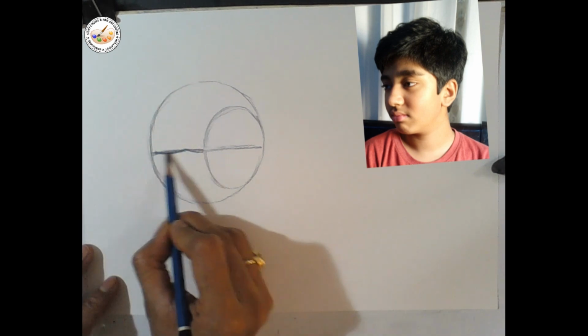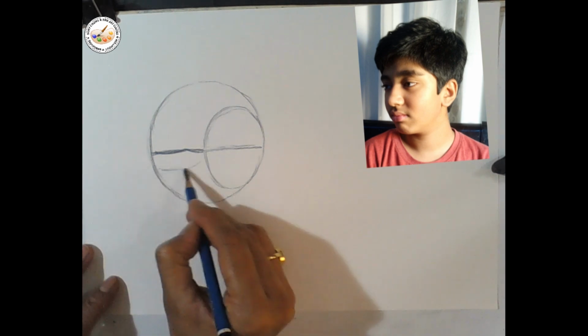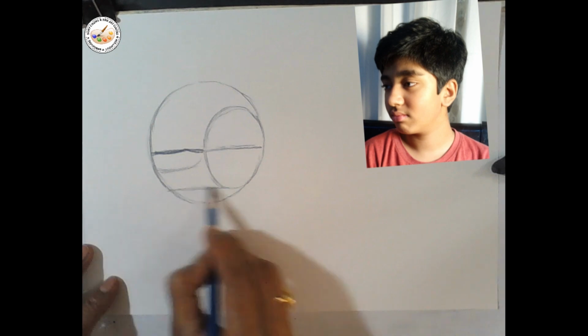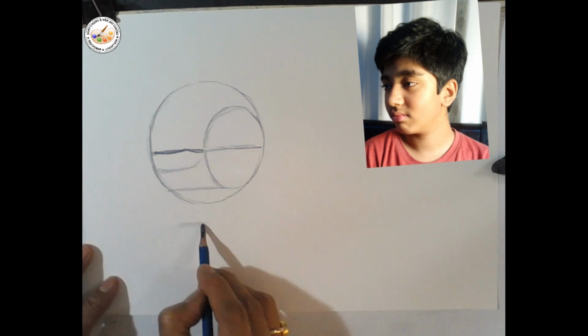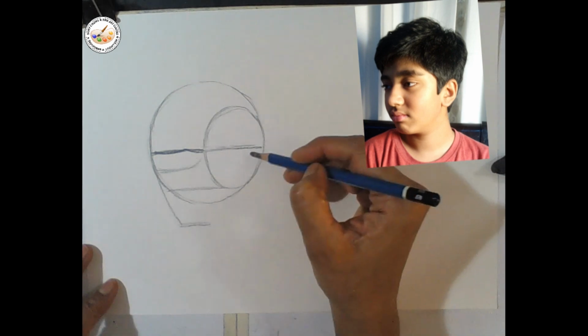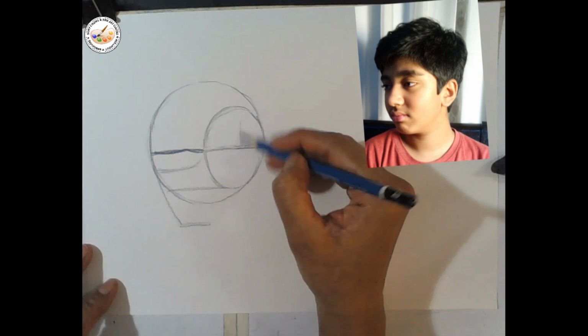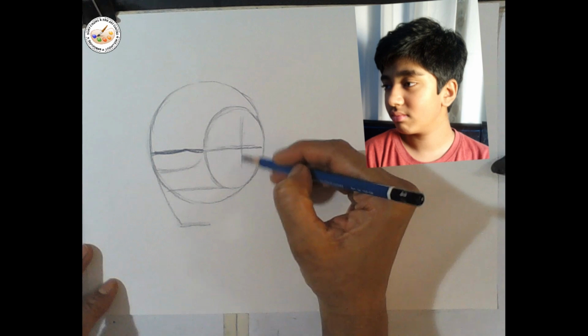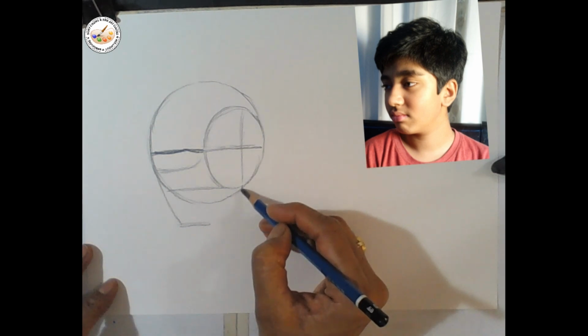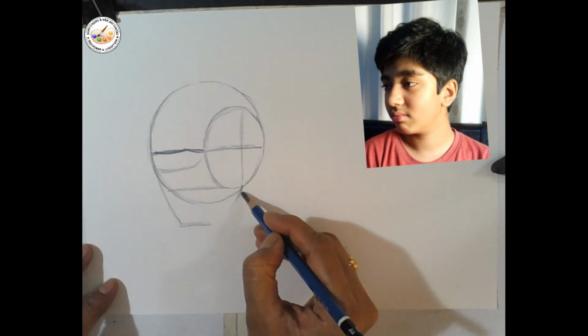And you know, the eyebrow goes up and comes down, and then the eye socket, the nose will come till the oval, and then the same distance for the chin. So we have to make the box. I am making the line for the jaw.